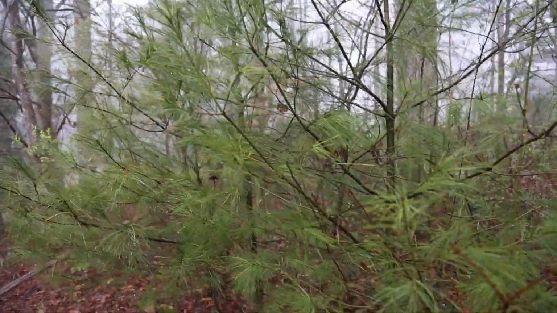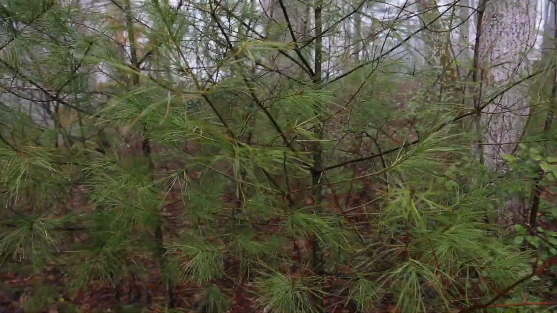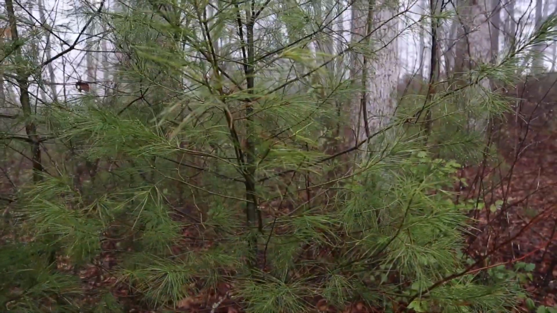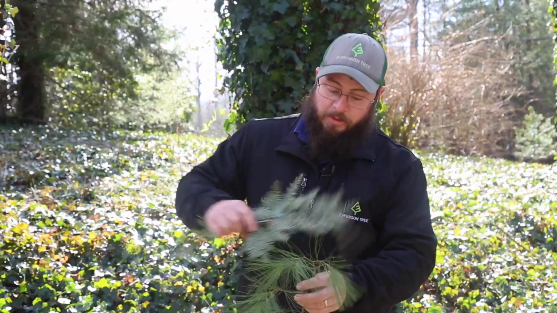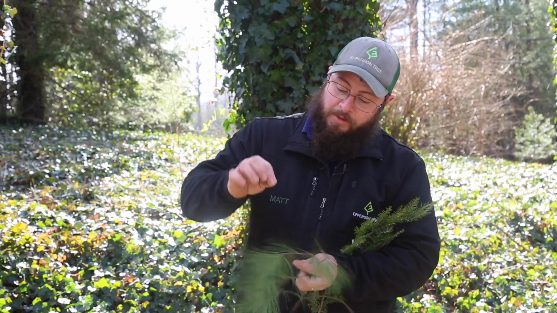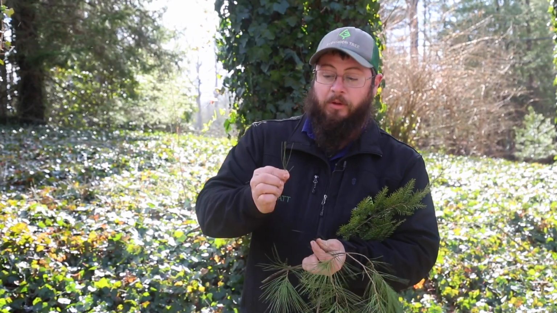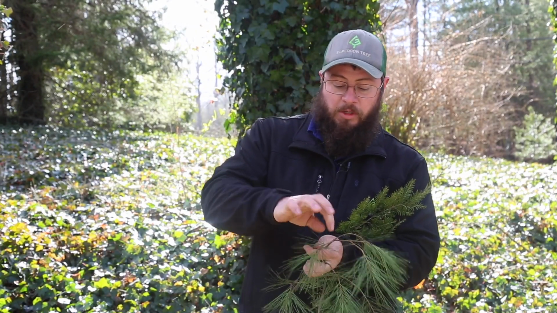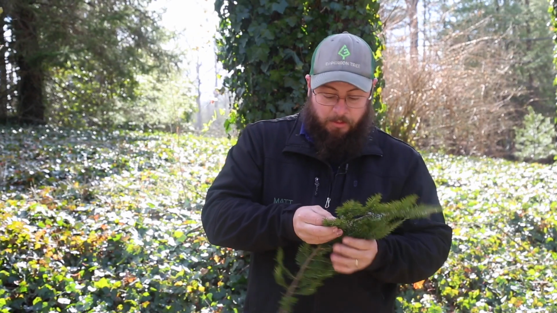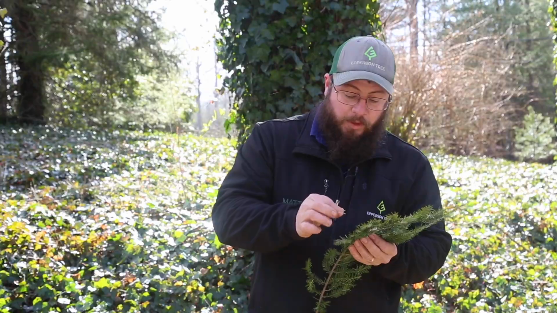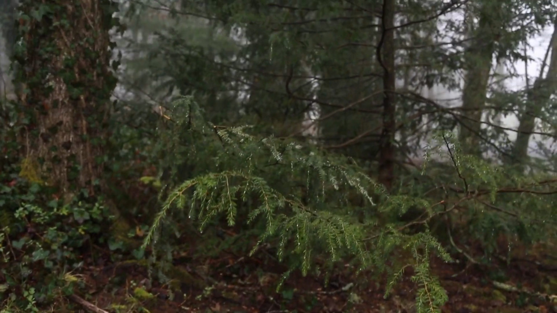Finally, is the eastern white pine. These are a native tree to this area, very common, they're everywhere. They will have 5 needles per bundle, which each bundle is what comes off of the stem like that, whereas with your hemlocks you will have 1 needle per attachment.